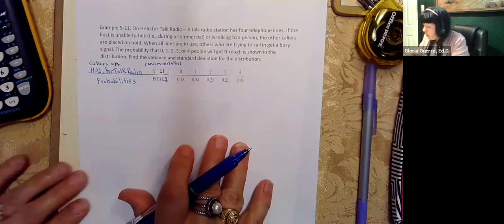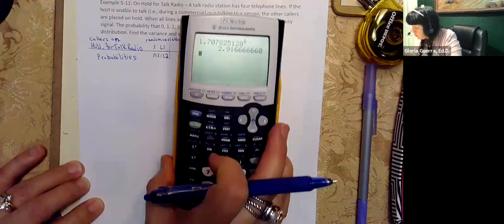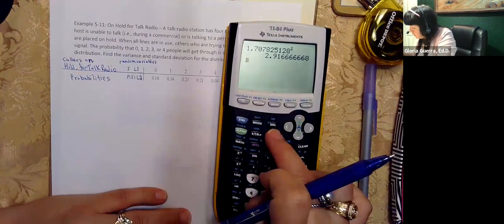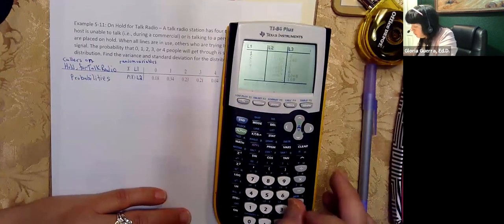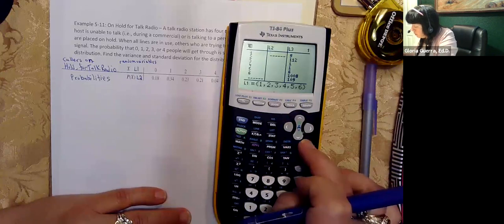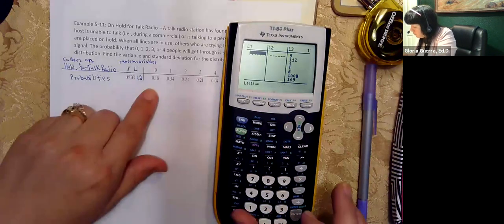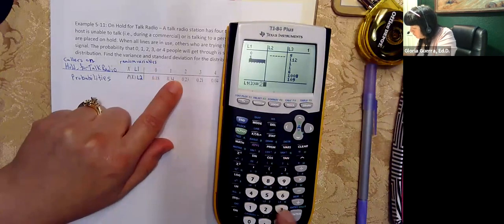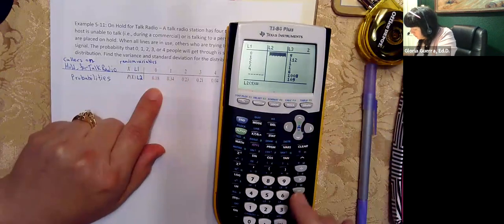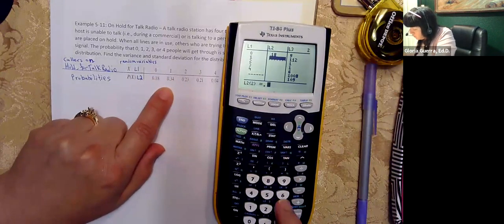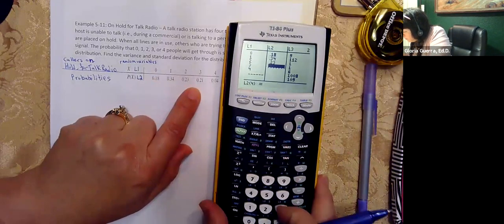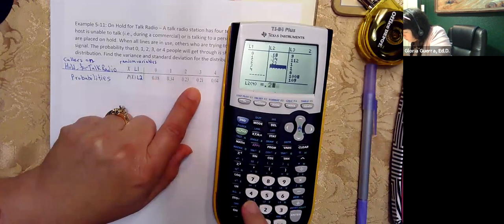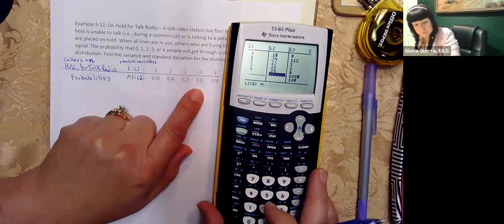All right, so go to your calculator and let's clear that. Go to Stat, Edit, go to the top of the list, Clear, come to the side, go to the top, Clear, hit Enter. Enter your data: 0, 1, 2, 3, 4, then 1800, 3400, 2300, 2100, 400.